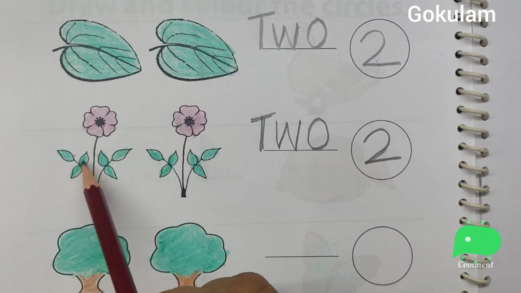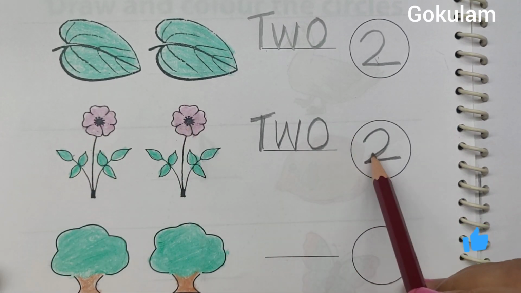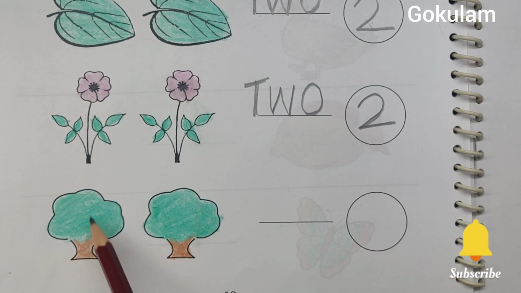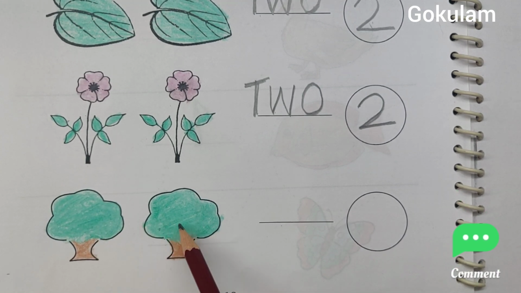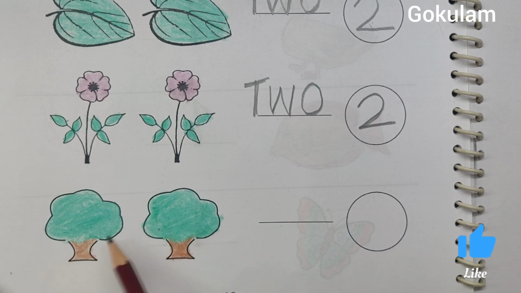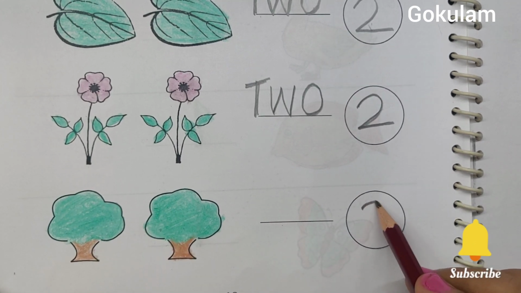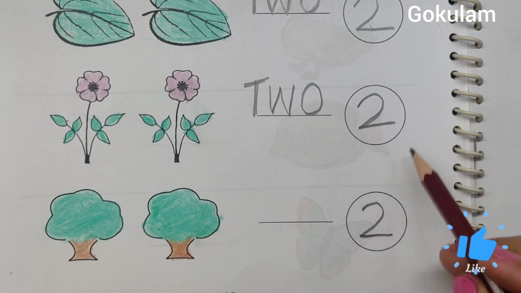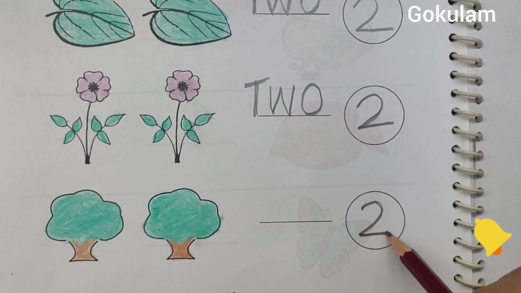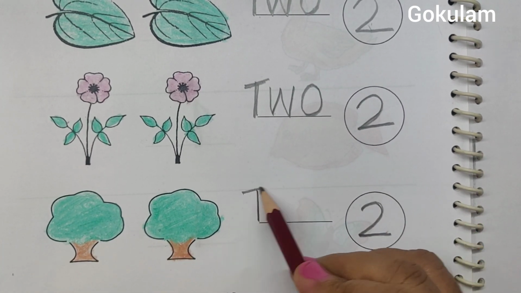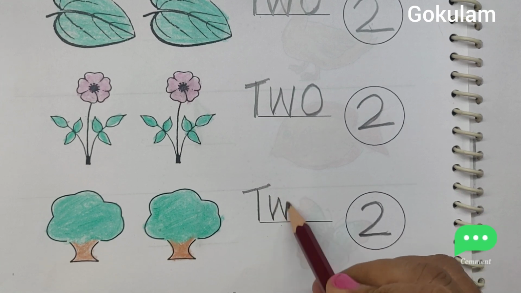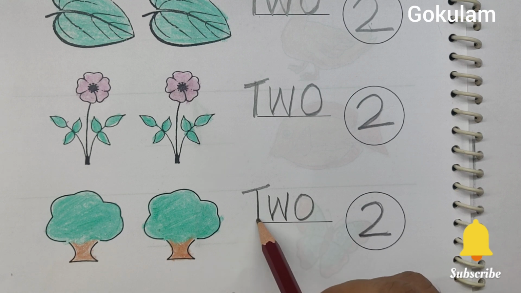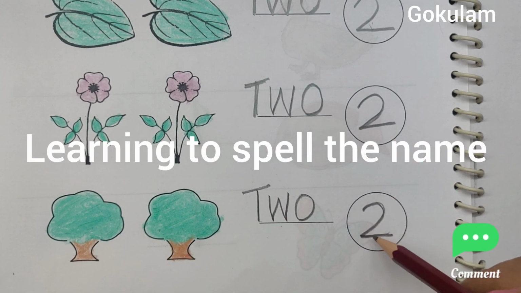How many flowers are here? 1, 2. 2 flowers. What is this? Tree. Only one tree. More than one, trees. How many trees are here? 2. How many trees are here? 1, 2. Write number 2. Number name 2. T W O. 2. Number name 2. T W O. 2. Number 2.